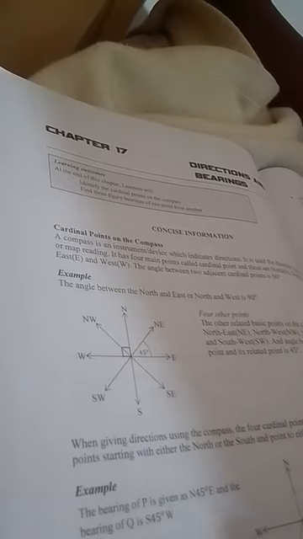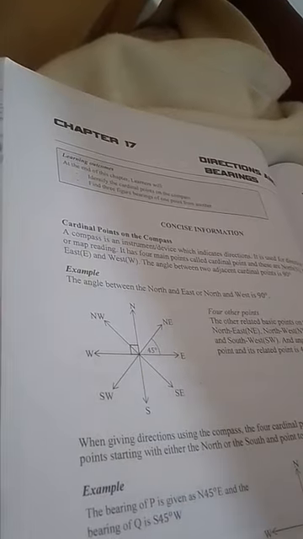3-figure bearings. The more realistic way of navigation is using 3-figure bearings. When dealing with a 3-figure bearing, take note of the following. The starting point is north. North is always 000 degrees.